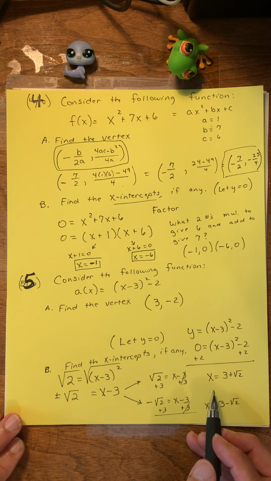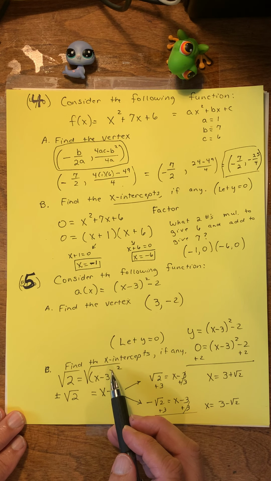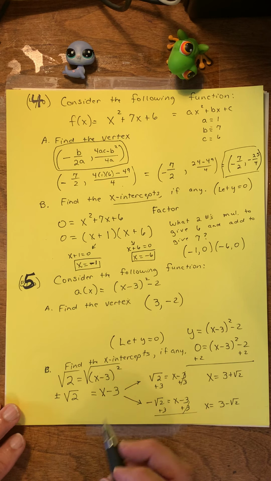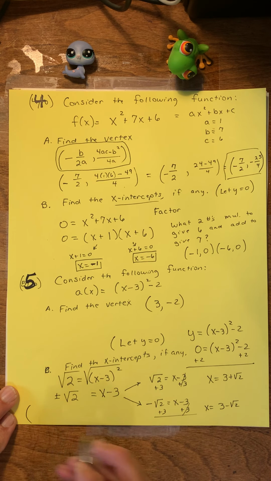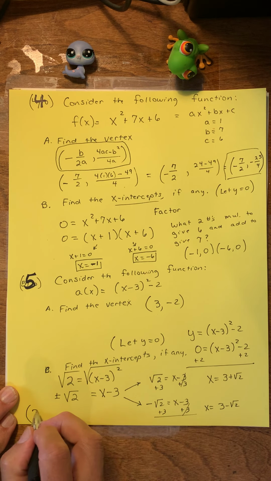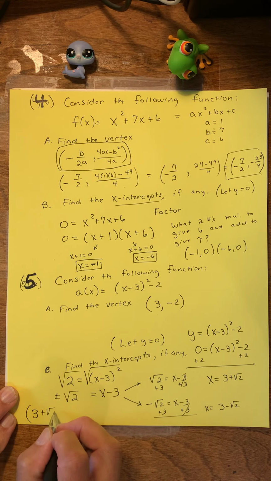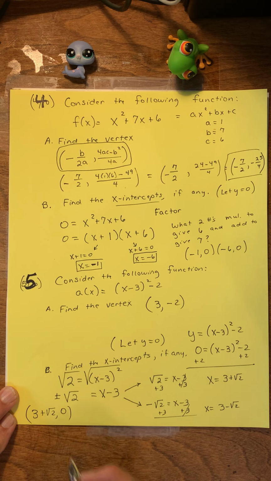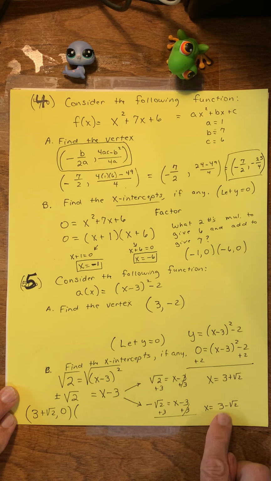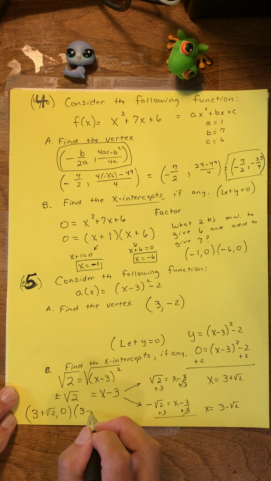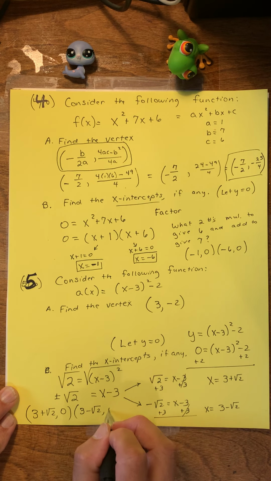Now they're going to ask for the x-intercepts in ordered pair form. So I'm going to write it like this. Here's my x value, 3 plus square root of 2. My y value is always going to be 0. And 3 minus square root of 2, 0.